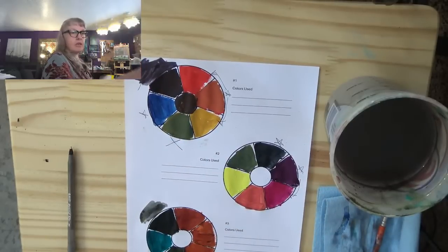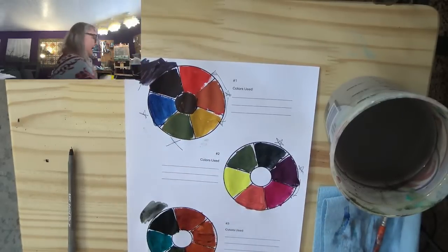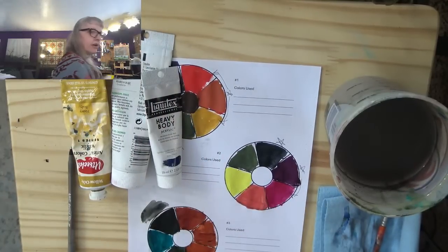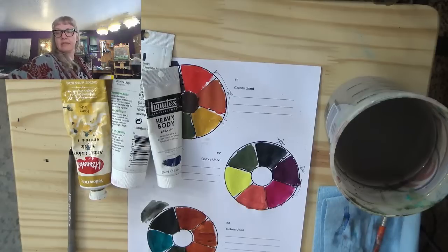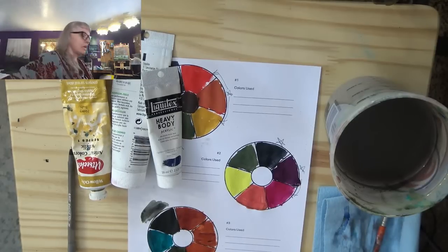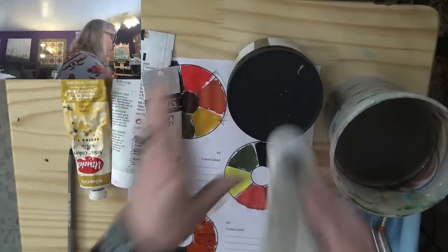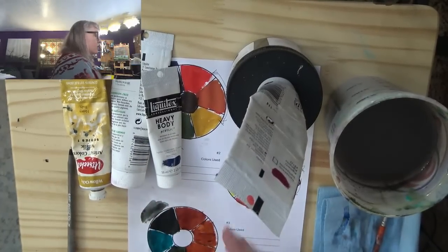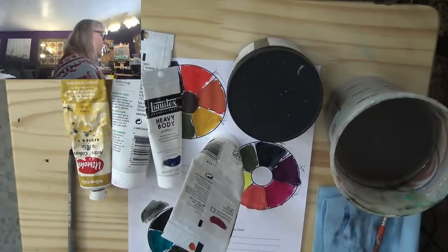I've got my blue, my yellow, and my red. We're going to put those ones out. Over here, I liked Payne's and quinacridone. So I'm going to grab those. And I've decided I don't have a need for anything here.